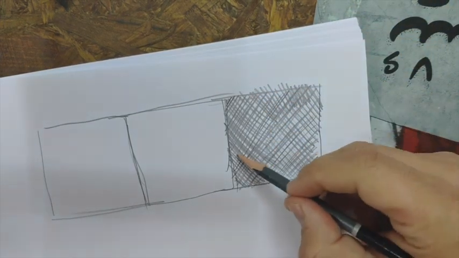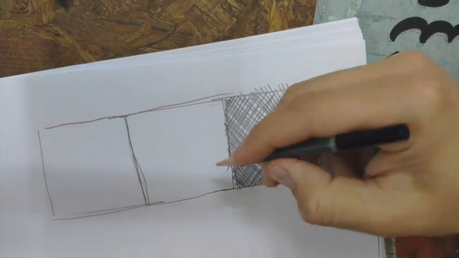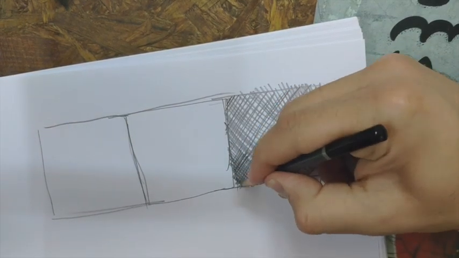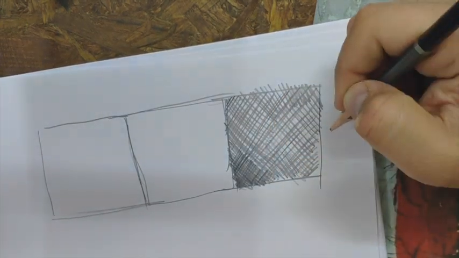For some parts you can repeat the same angle and cross it again, the opposite, just to give it more darkness here, right?